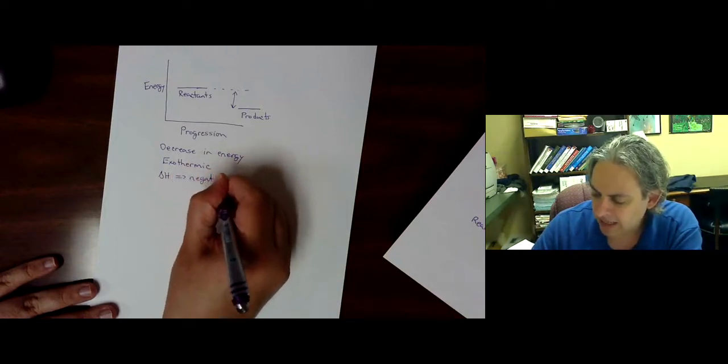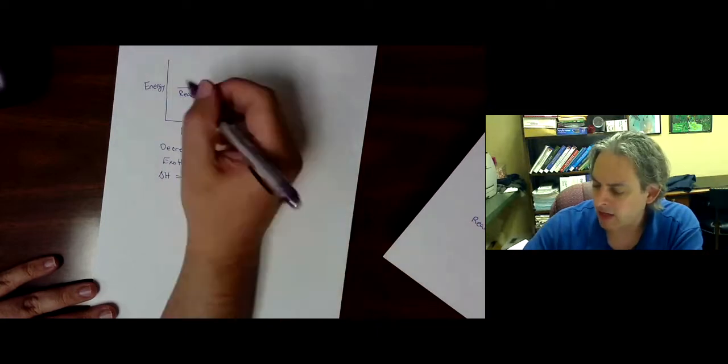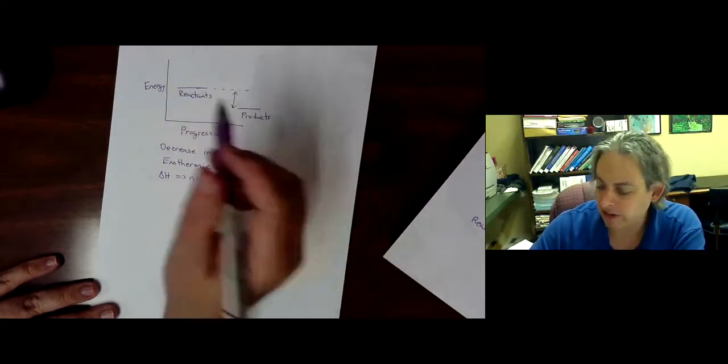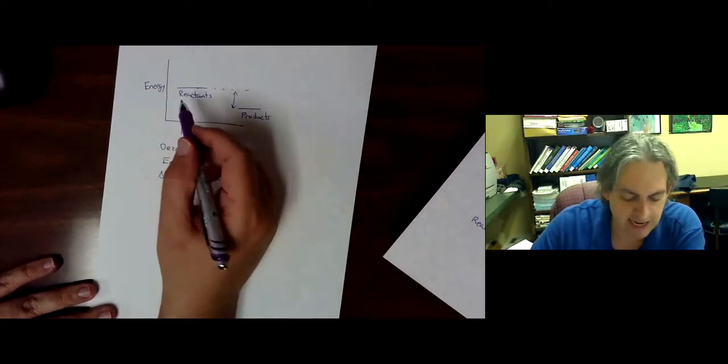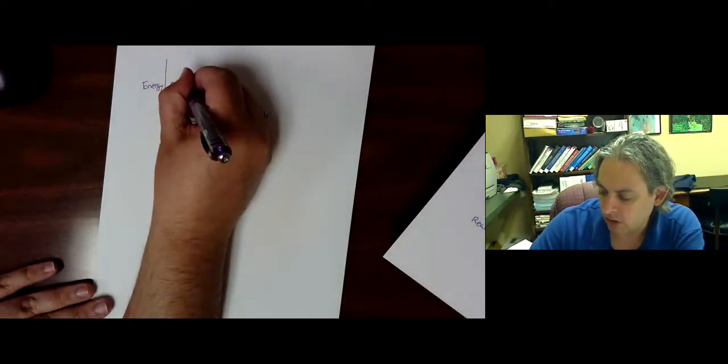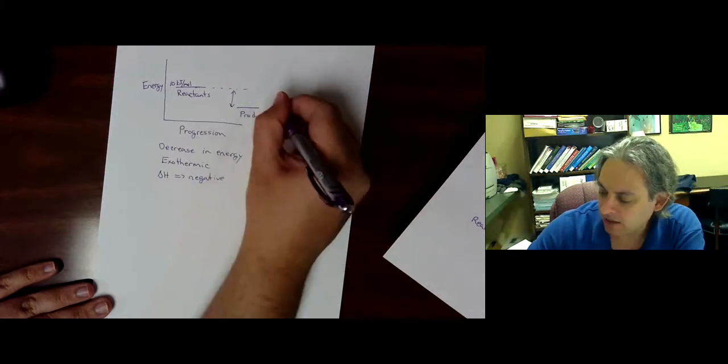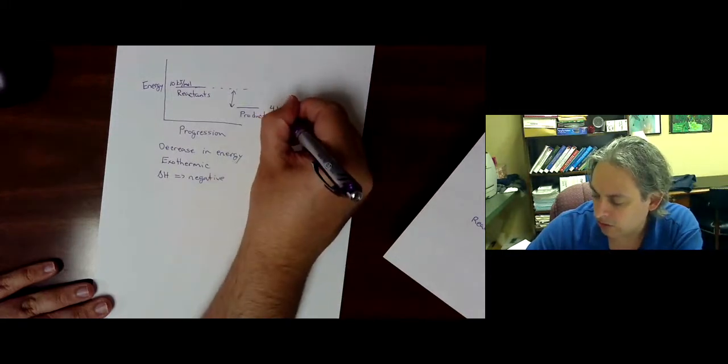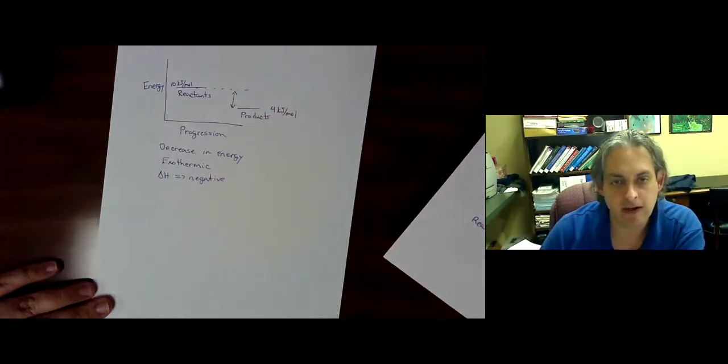And so let's show how it's negative. Again, let's make some arbitrary values here. So let's say our reactants are 10 kilojoules per mole, and then our products end up being 4 kilojoules per mole is the energy of our products.